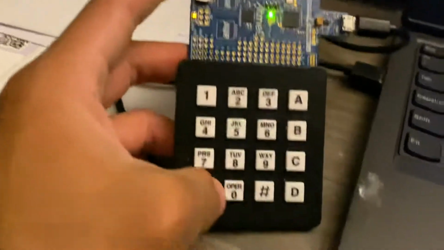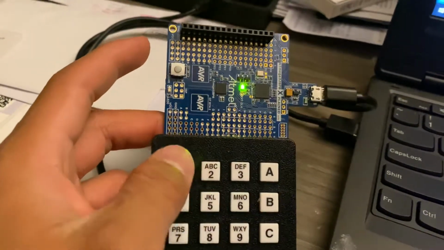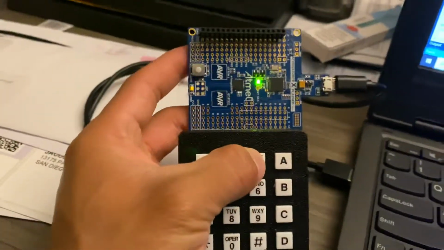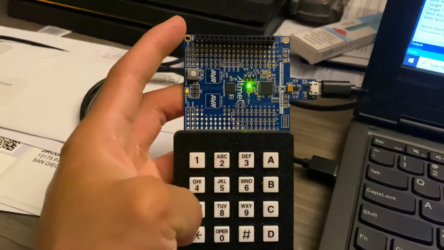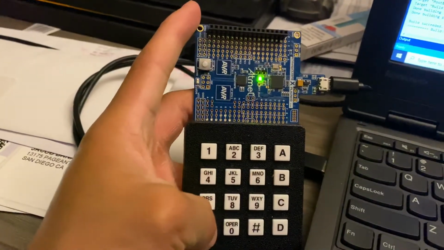So then if I press any of these buttons, it will go off. And then if I press 1, it will turn back on. 2, it gets brighter. 3, 4, 5, 6, 7, 8, 9. And then it turns off.